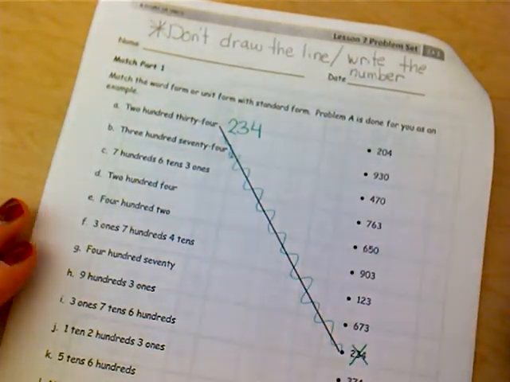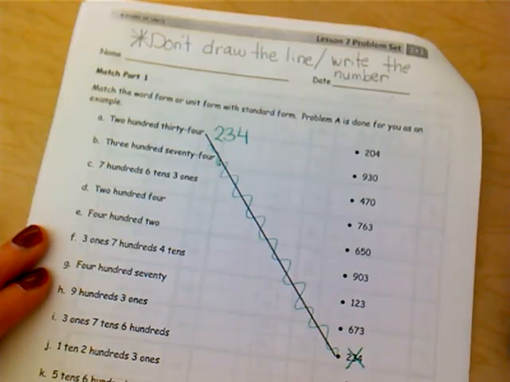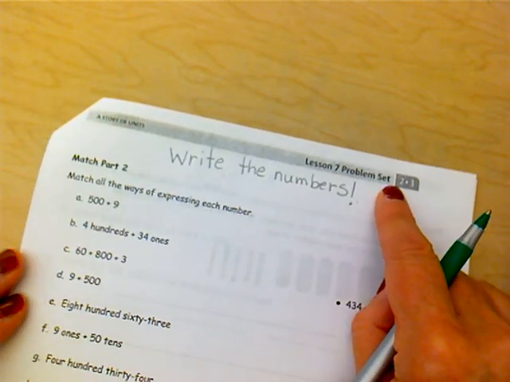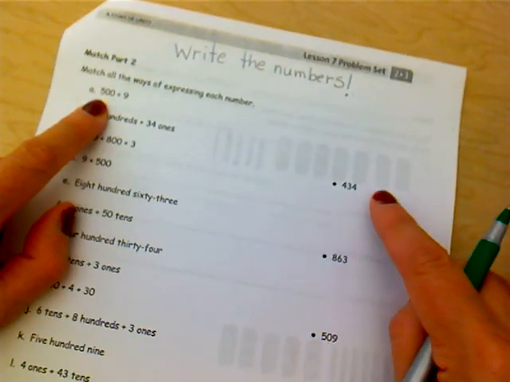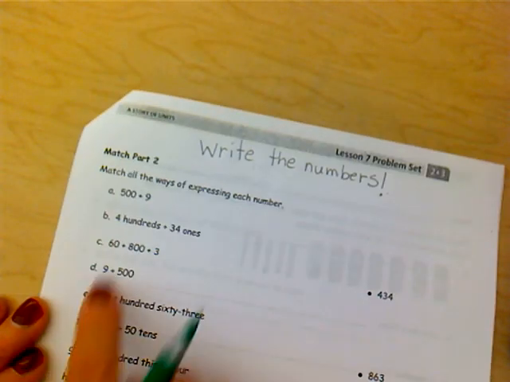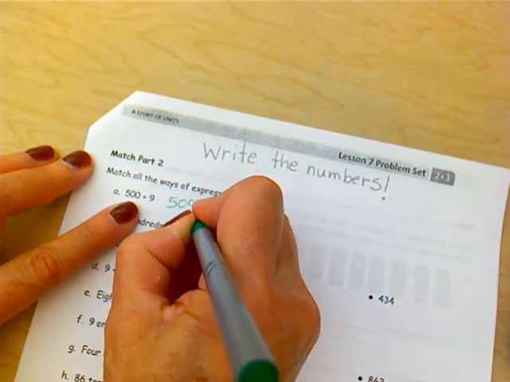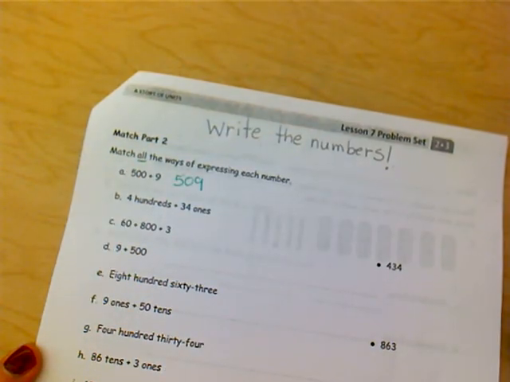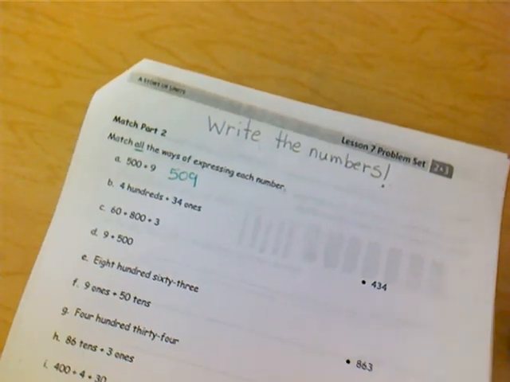Please write the number. It will be much easier for you to do it, and it will also be easier for you to correct it as a parent. Okay, moving on. As we move over to the problem set, the next page, again, you are going to write the numbers. So you only have 3 numbers that you're working with: 434, 863, and 509. So you're going to write 509 like so. And you will be reusing those numbers. So you're looking for all the ways of expressing that number. So instead of drawing a line to match, would you please write those numbers out?